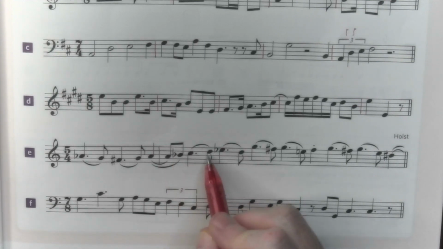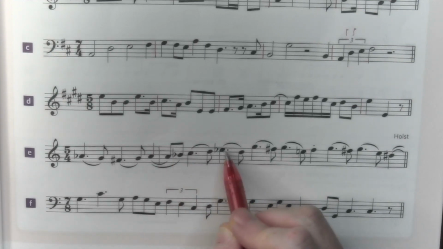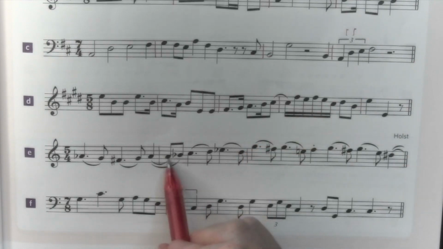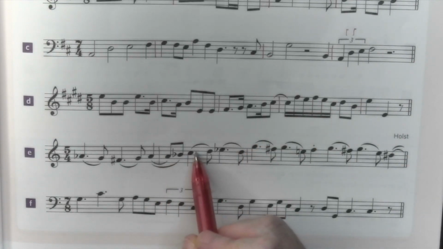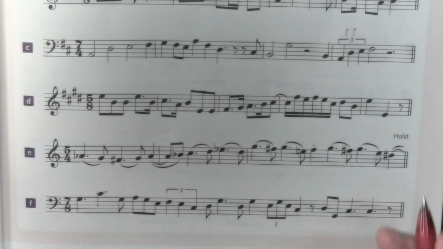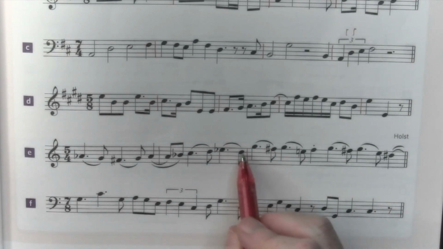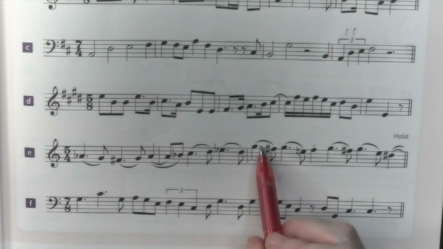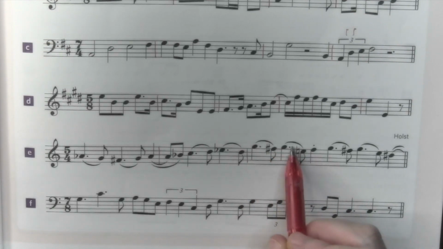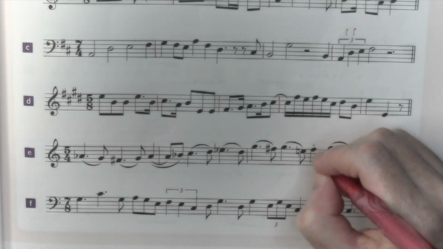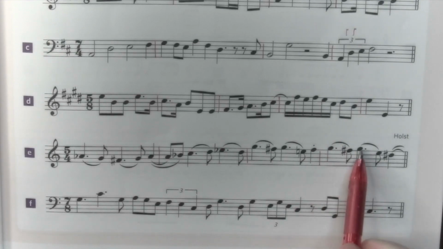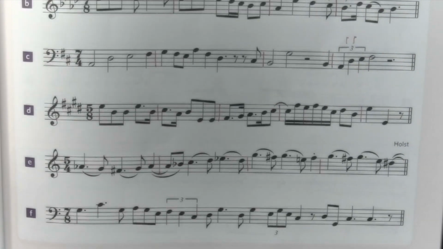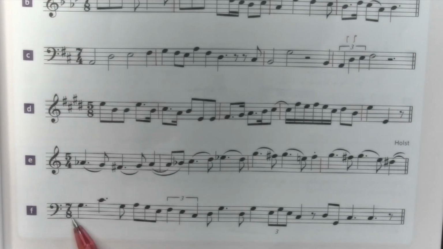1, 2, 3, 4, and 5. Again, 1, 2, 3, 4, and 5. As you can see, I'm grouping the dot and the quaver, the 2 halves together. 1, 2, 3, 4, and 5. Done. And the last one, 7 quavers.